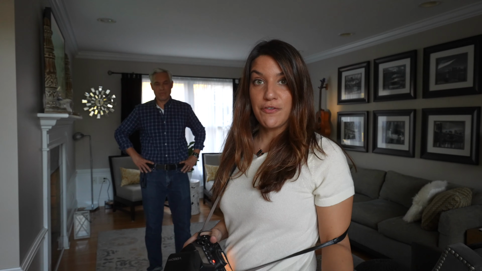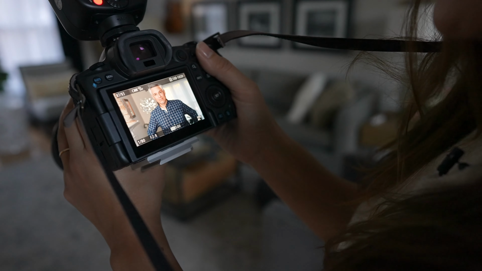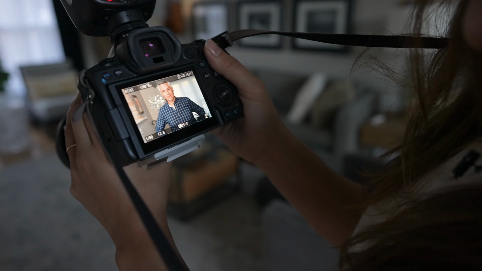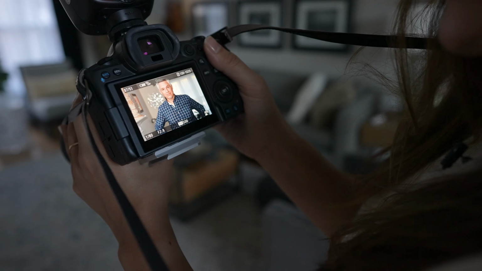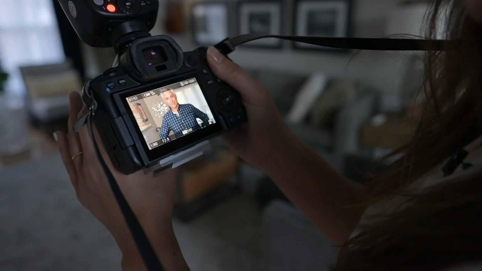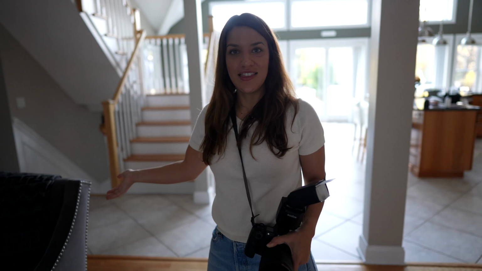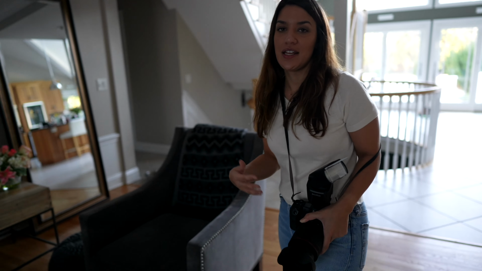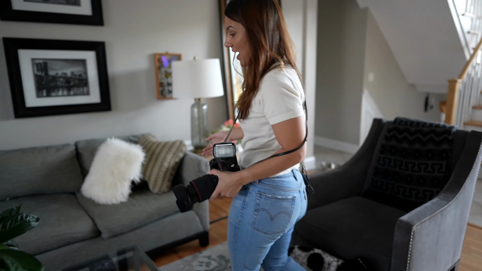And you can see from those different examples that depending on where you point your flash, you're going to get drastically different results. Those are just very simple snapshots to demonstrate what bounce flash can do, but with some creativity and practice, you can get really beautiful light out of your flash. I'll have Tony sit in this chair and we'll do a little portrait shoot and I can show you the different ways that I can bounce my flash.